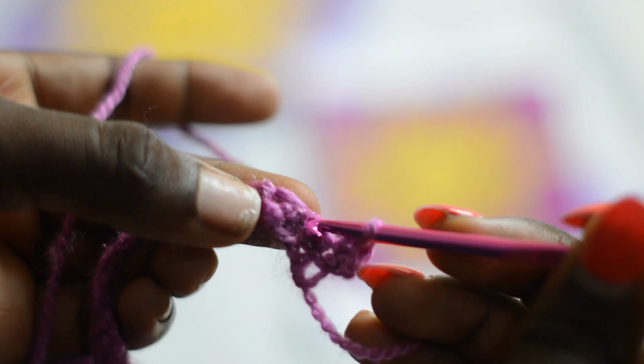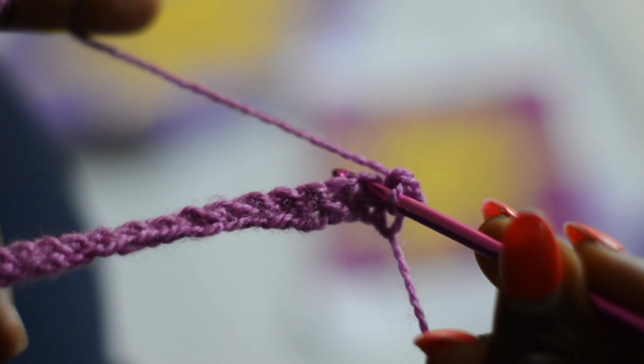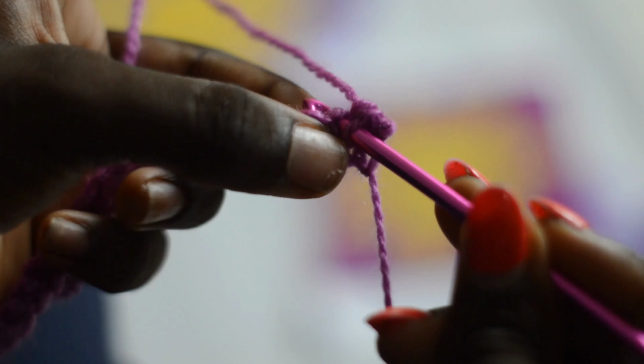So you are going to single crochet till you are getting to the 19th stitch. So this is going to be the second one.